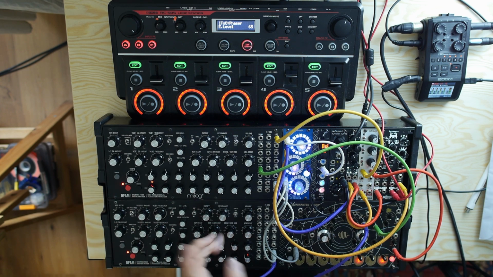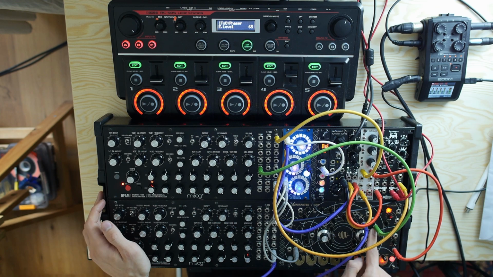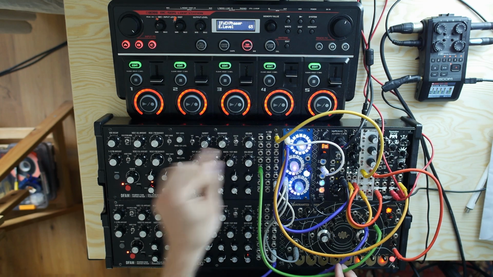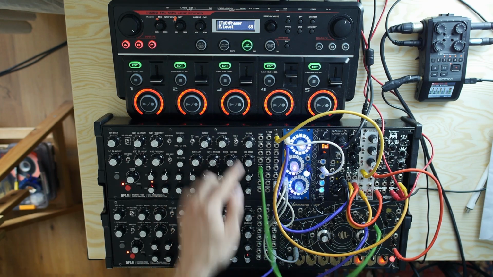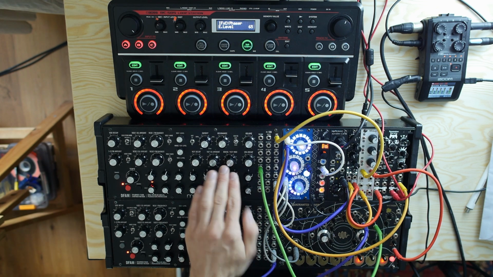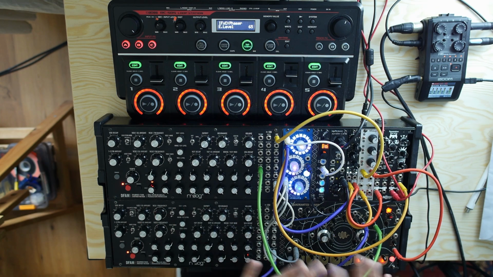Okay, now we will come to the free floating LFO. I already used it a few seconds ago for the filter. So that's also very nice to have a free sine wave on the filter, so without the rhythm.